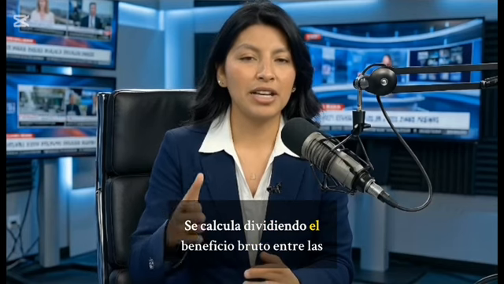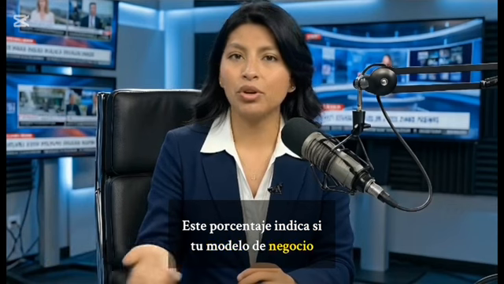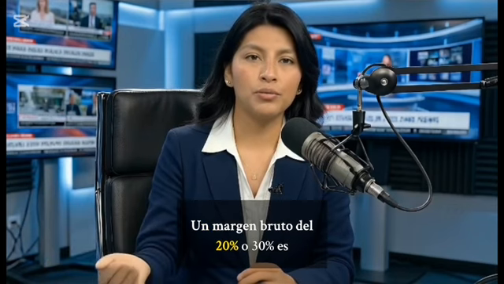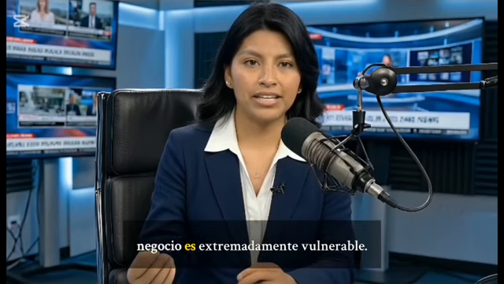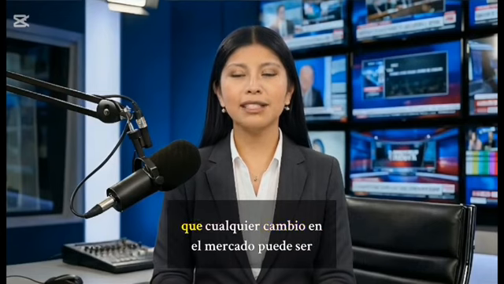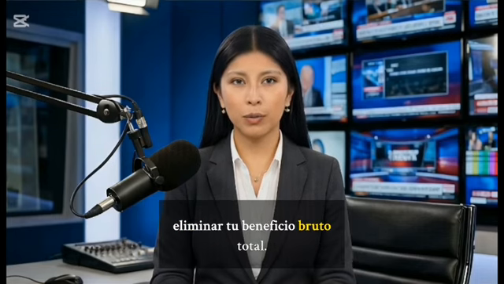It's calculated by dividing gross profit by sales. This percentage indicates whether your business model creates real value. A gross margin of 20% or 30% is healthy, but if it's down to 8% or 10%, your business is extremely vulnerable. Relying solely on volume to survive means any market shift can be detrimental. Fewer sales with the same costs can quickly wipe out your entire gross profit.